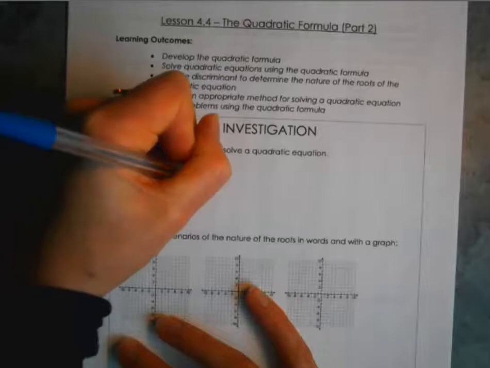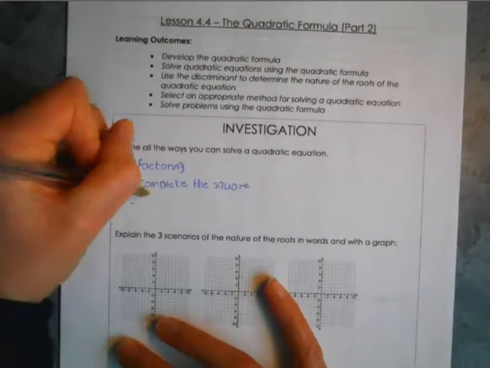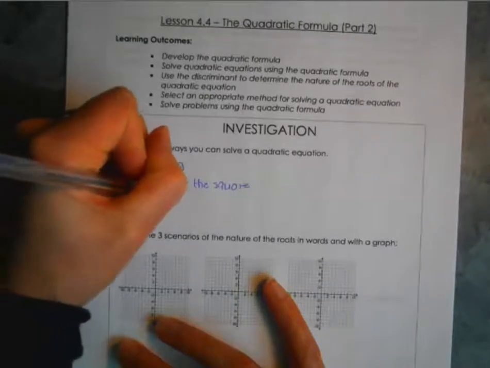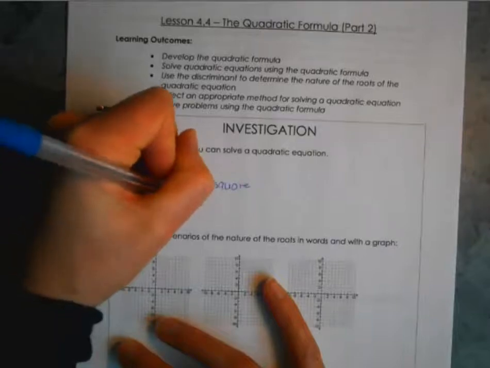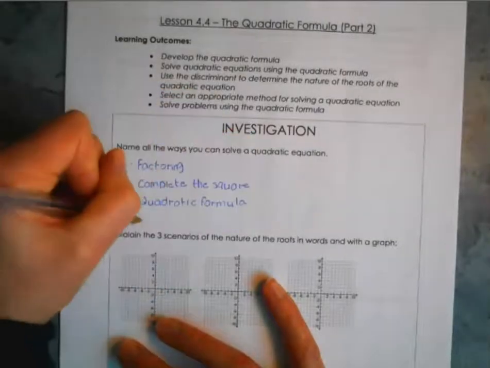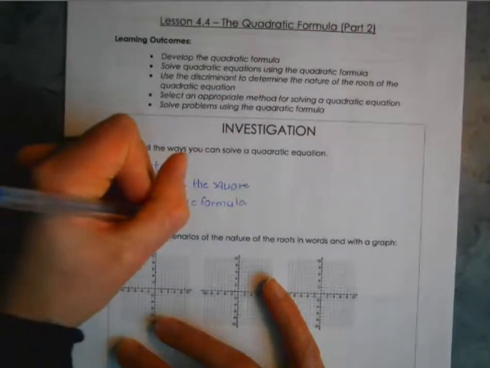Complete the square. And of course, the last time we started looking at the quadratic formula. Throughout all of these lessons, we've used graphing on our calculator to either solve or at least to confirm our solutions. So always remember that we have that to check our answers.